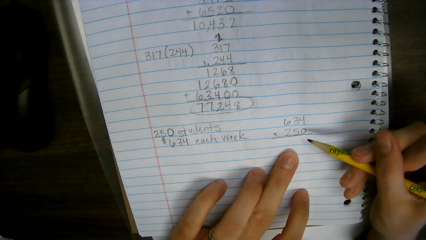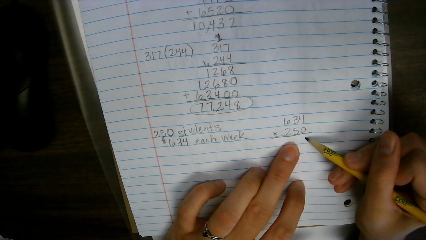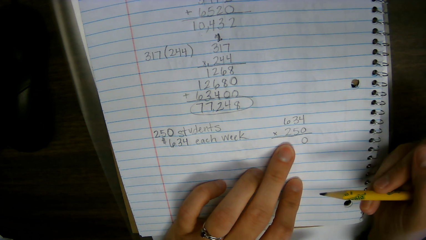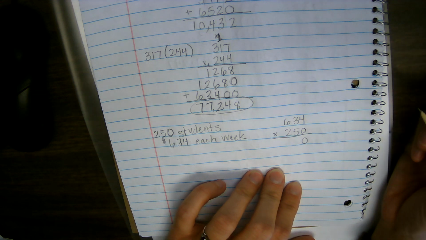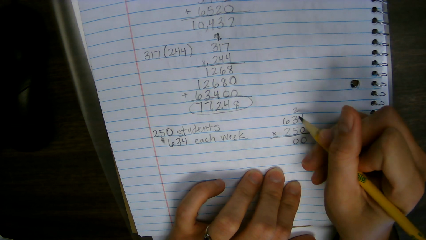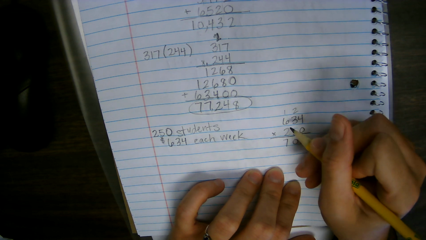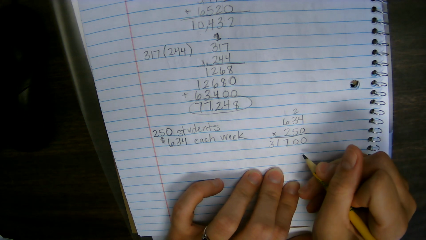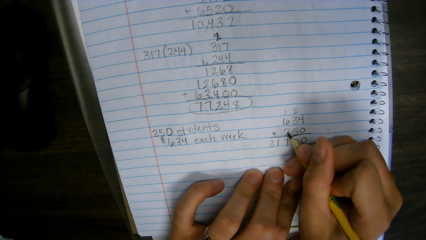Now, 0 times anything is just 0. So I can skip right on to the next one, but I still need to hold its place value. So now I'm only multiplying by 2 digits, the 5 and the 2. So go ahead and do it on your own. Pause the video. 5 times 4 is 20. 5 times 3 is 15. Plus 2 is 17. 5 times 6 is 31. Well, it's 30 plus that 1, right? Now I need to hold the place value of the 2. So I have a 1, a 10, and now I can start multiplying.